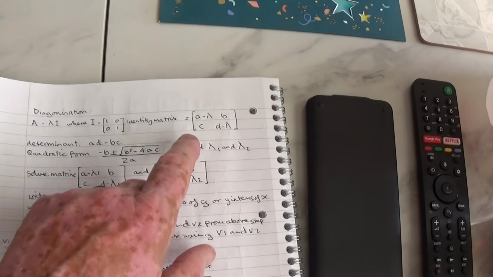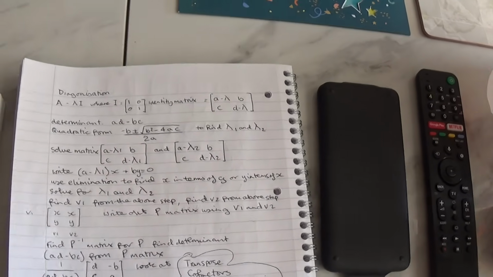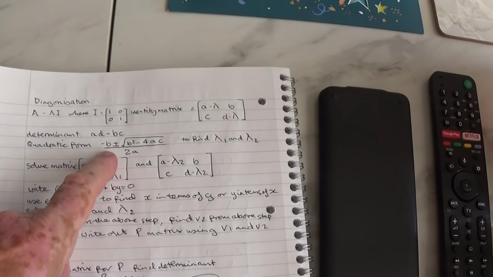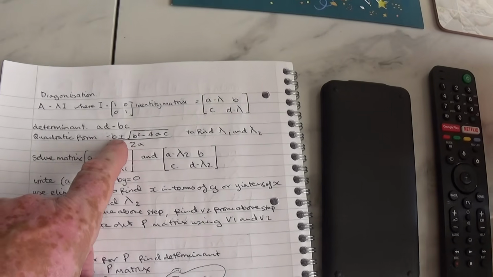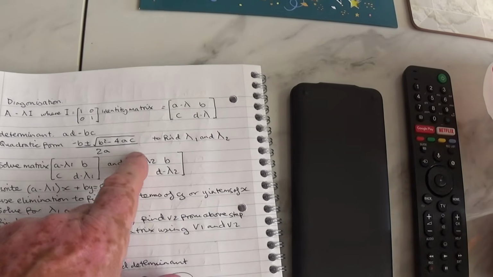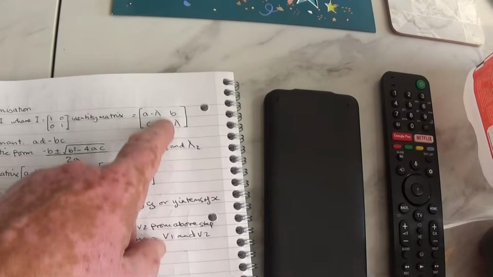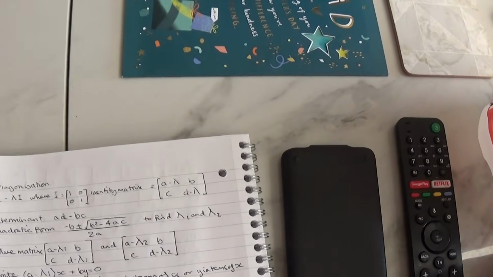Then I need the quadratic equation formula, which is minus b plus minus root b squared minus 4ac divided by 2a. This is to find the values for lambda 1 and lambda 2, so I can fill them into that.